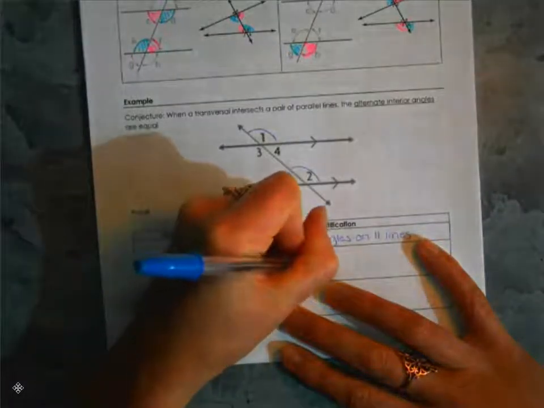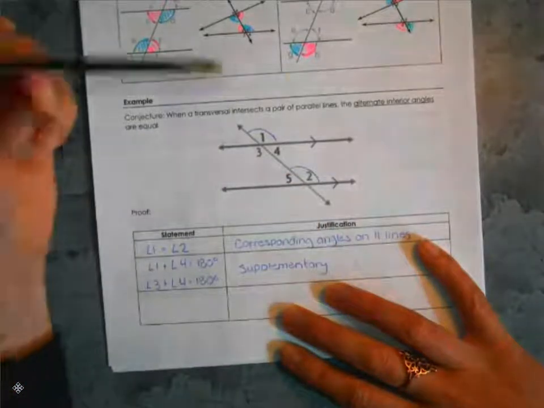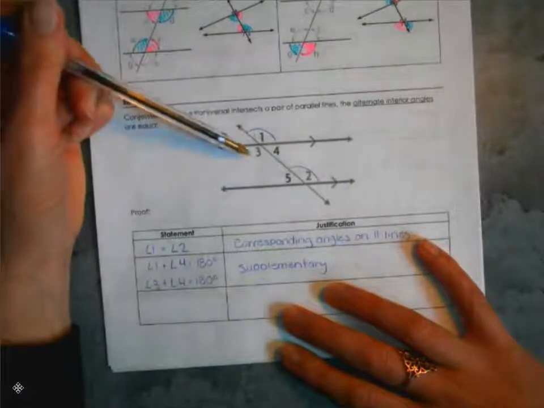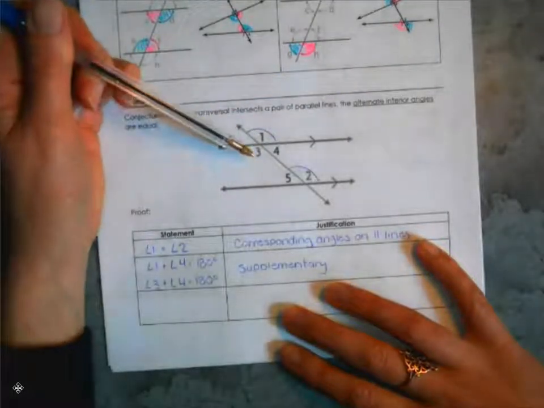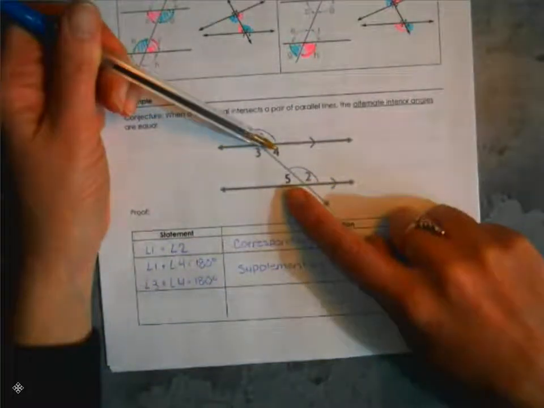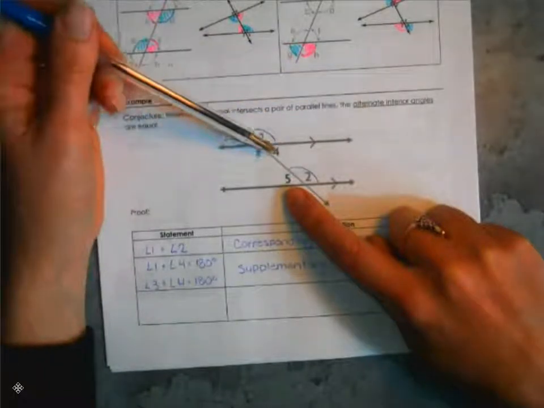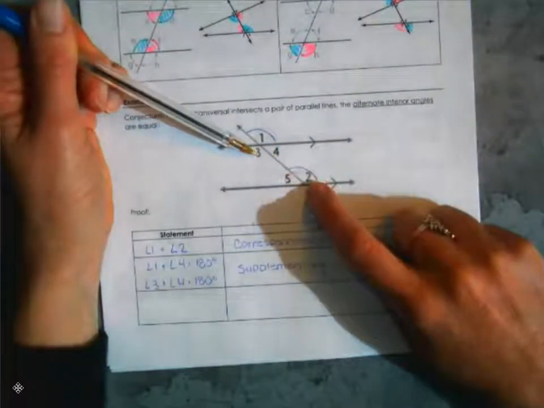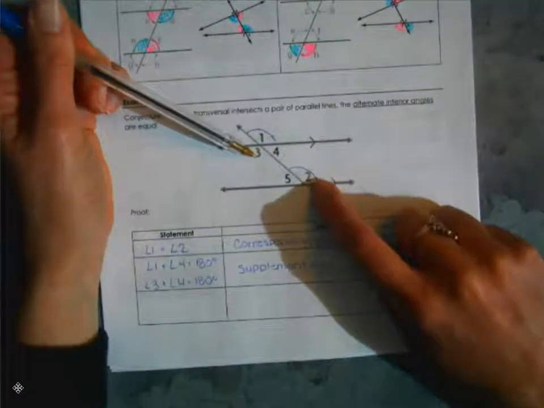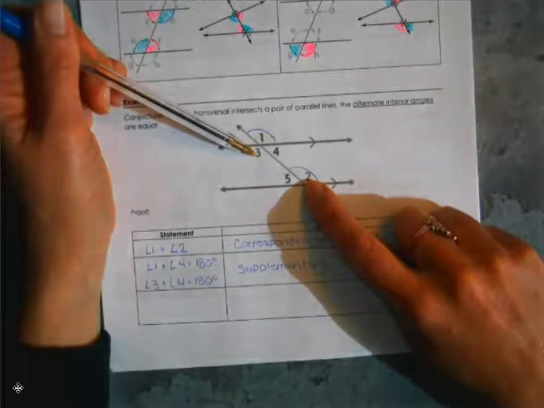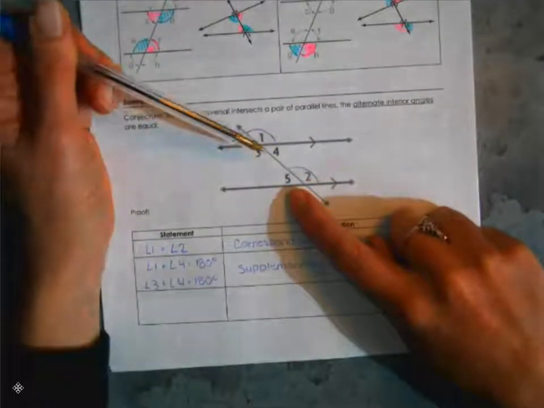And you might be wondering, how does that help us to prove alternate interior angles, right? Well, let's think about what some of our alternate interior angle options would be. Well, we have angle 3 and angle 2 would be alternate interior, or angle 5 and angle 4. So we're trying to prove that alternate interior angles are equal. So basically we know that angle 3 and angle 2, if these lines are parallel, should be equal, and so should angle 4 and angle 5.